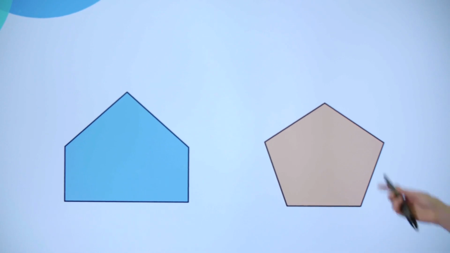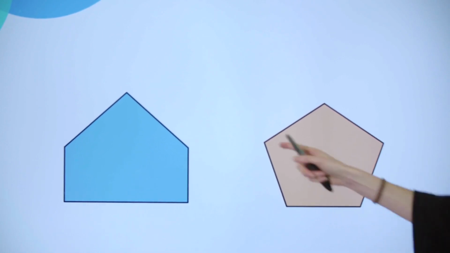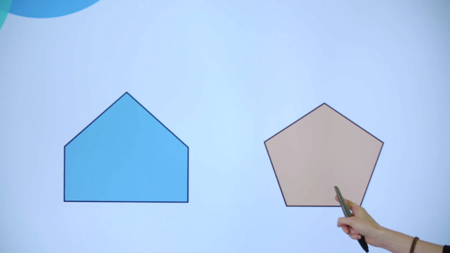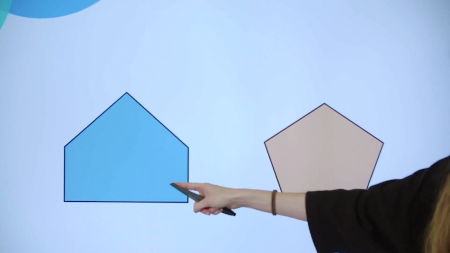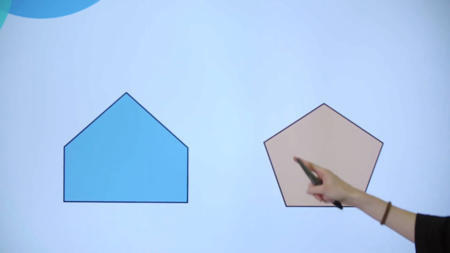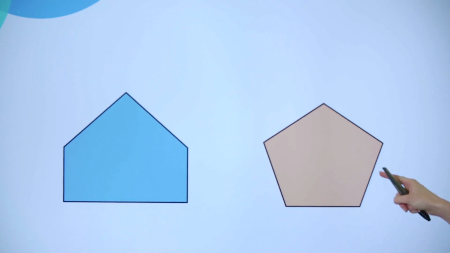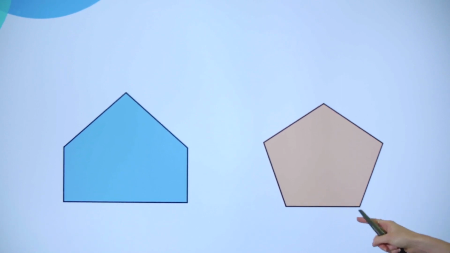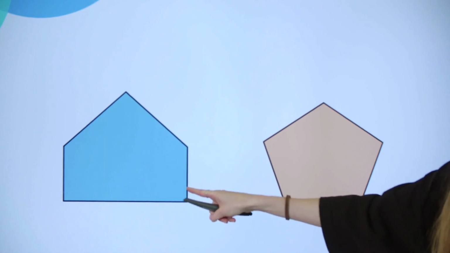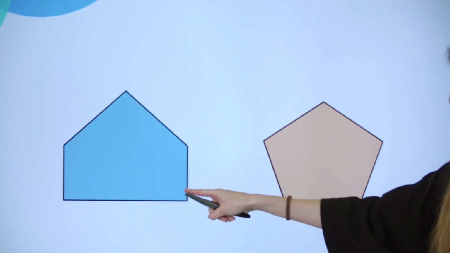What's different is the lengths of the sides are the same in this shape, they're all equal, whereas they're different in this pentagon. And the angles in this pentagon, again, the internal angles are all equal. The internal angles in this pentagon are different.